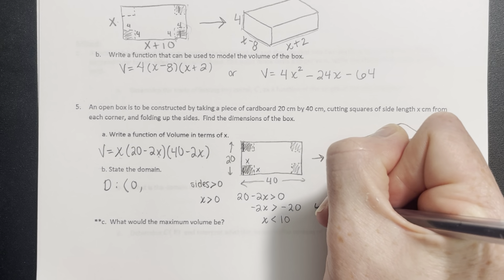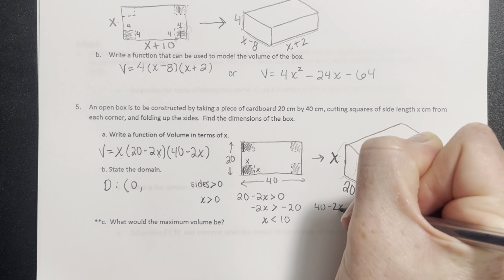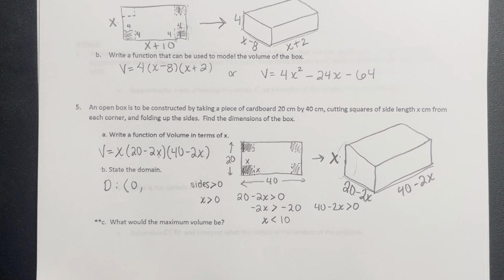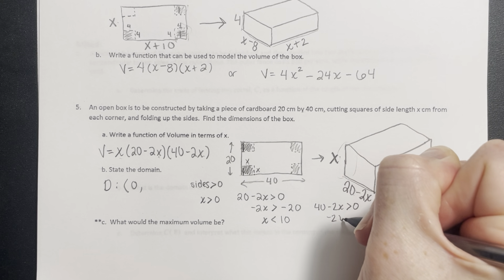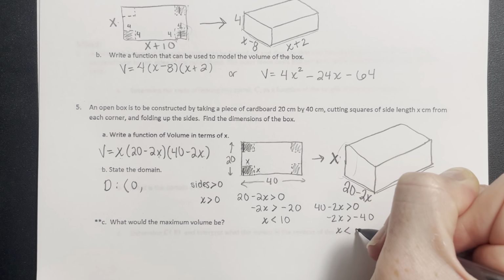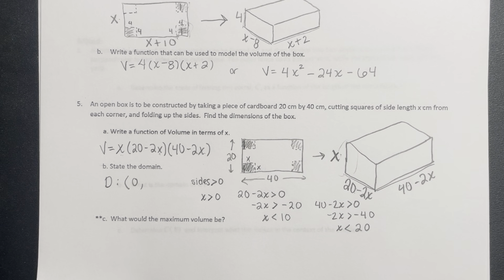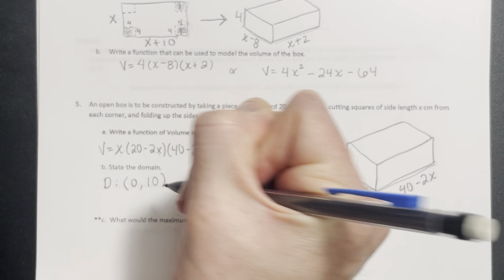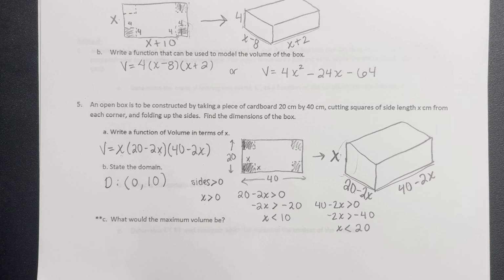Your other side was 40 minus 2x. If I set that greater than 0, I would solve for x the same way. Dividing by negative 2 flips the sign, and we get x is less than 20. So right now, we're saying x has to be greater than 0, less than 10, and less than 20. The values of x that work for that would be all the numbers 0 through 10.